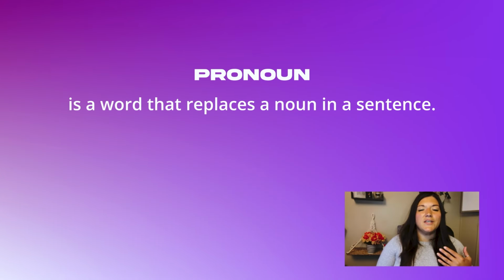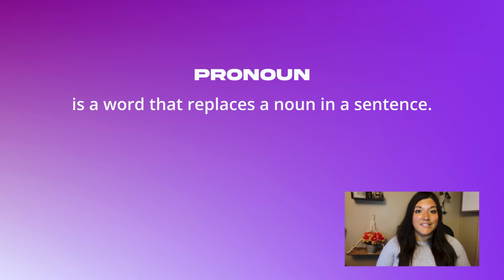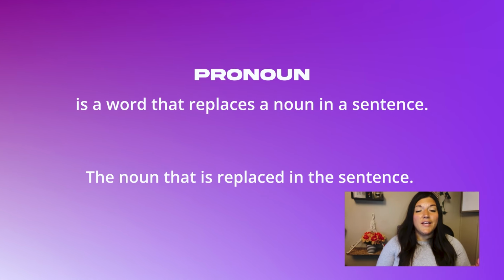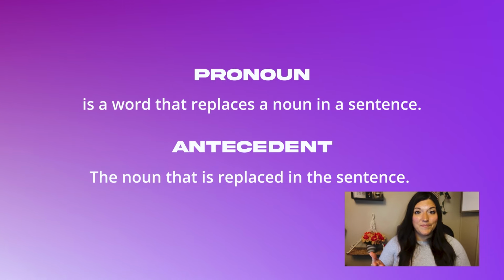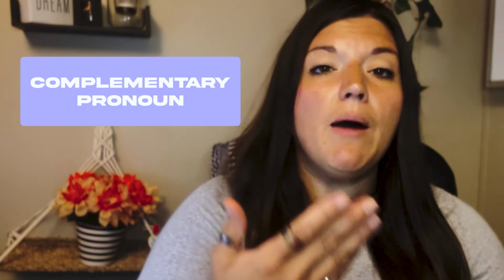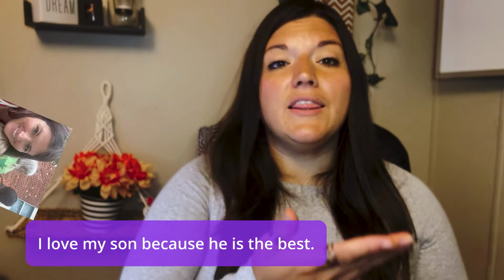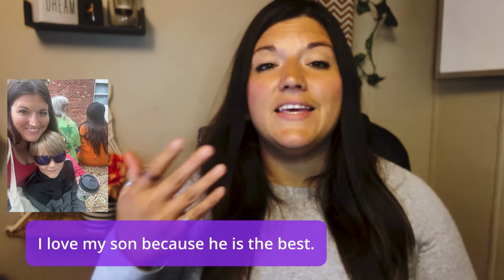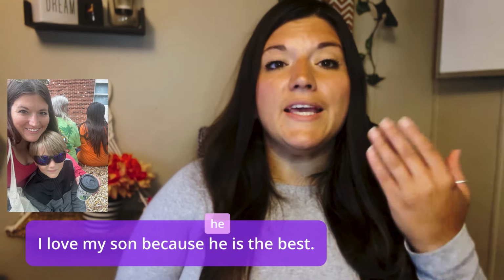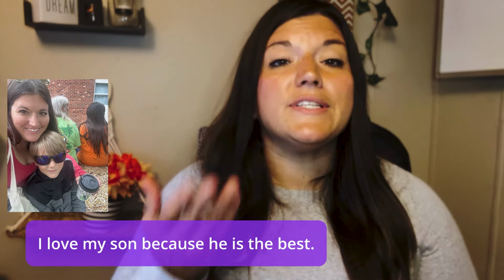Number 4, choosing the correct pronoun. A pronoun is a word that replaces a noun in a sentence. The noun that is replaced in the sentence is called the antecedent. When you are deciding to use a pronoun, it's important that you use the correct or complementary pronoun that goes with the noun. For example, I love my son because he is the best. The word he replaces the word son.